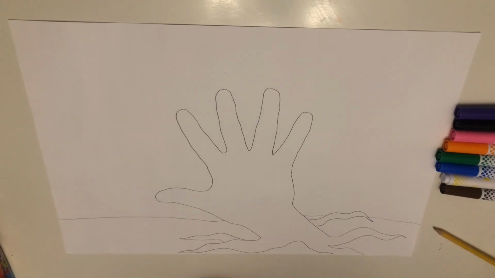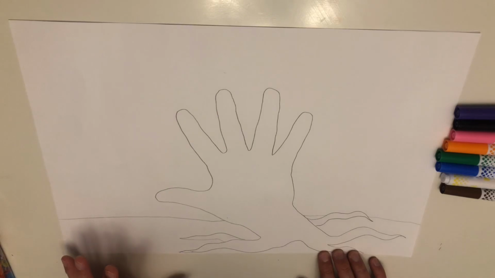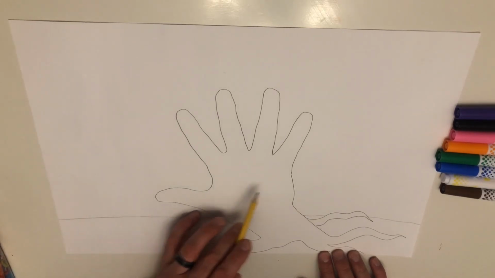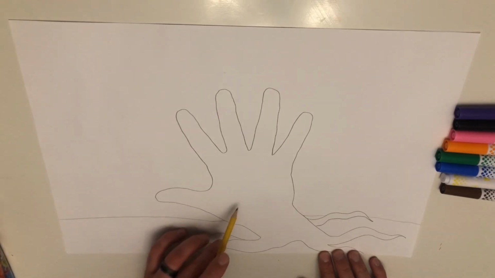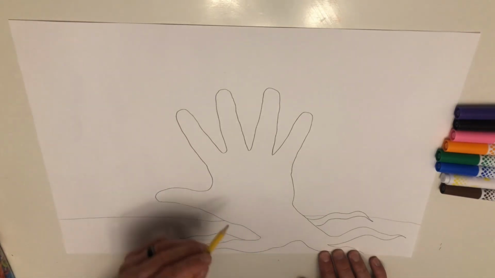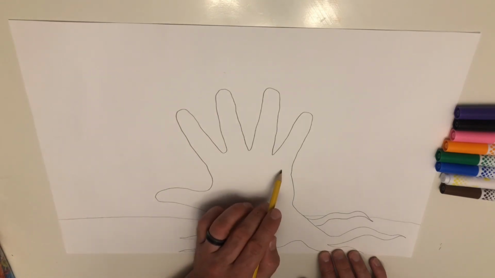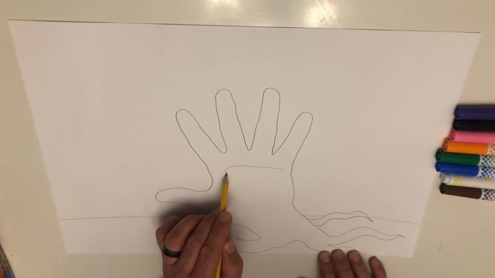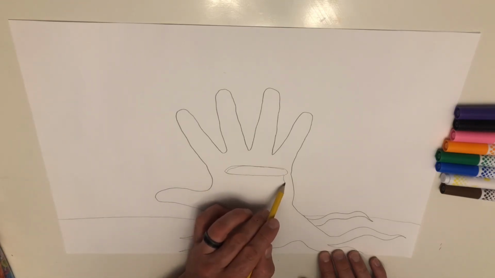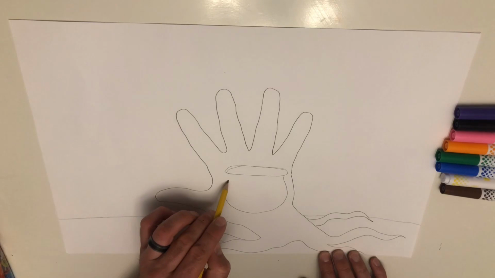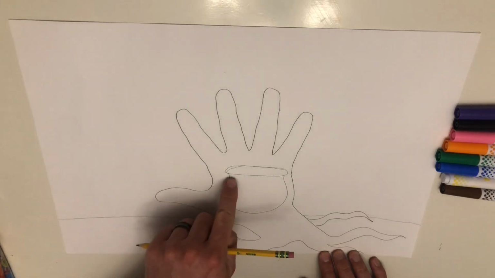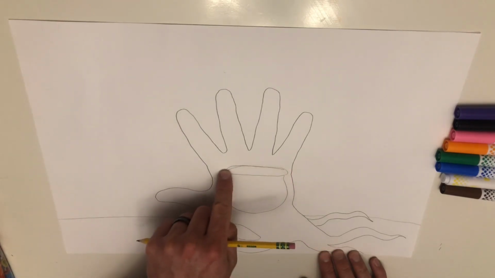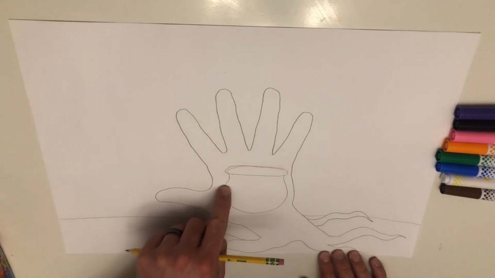Now, inside of my hand, I want to make something weird. You could draw an eyeball maybe there. That would look kind of cool. Maybe a spiral so it looks like you're zoning in. What I think I'm going to do is draw an oval shape, and then I'm going to make a big bowl. Okay, so I'm drawing the oval shape, then I'm going to draw the outline of the bowl.